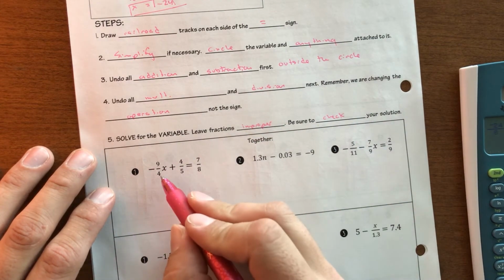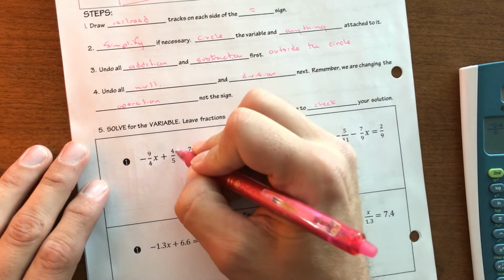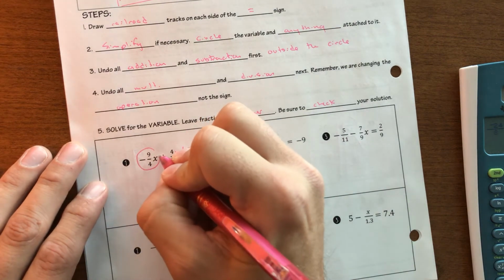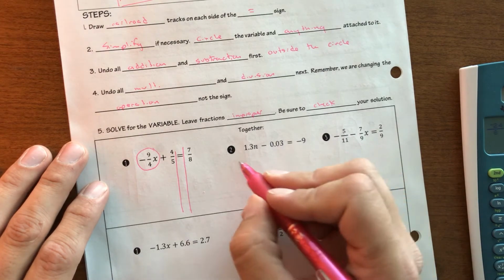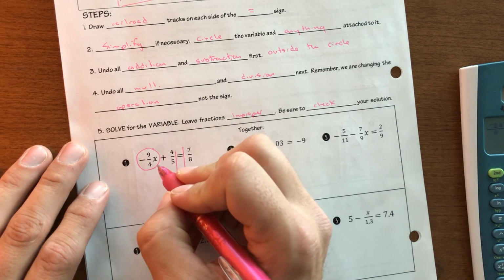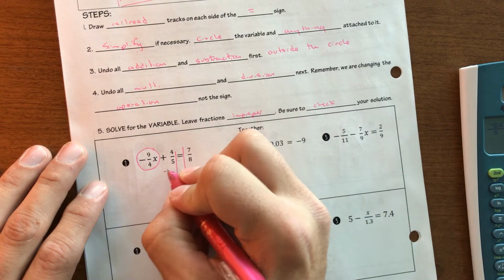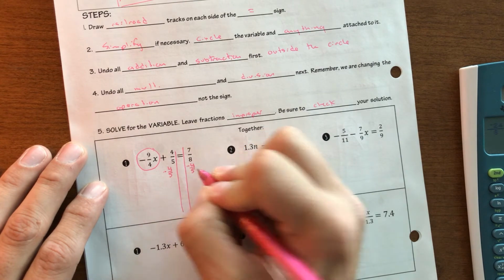We've got number 1, negative 9/4 x plus 4/5 equals 7/8. I'm going to draw my railroad tracks. I'm going to circle my variable and anything attached to it, which is a 9/4 and a negative out in front. So I know that if it's in the circle, I have to get rid of everything else first. I've got to get rid of this plus 4/5. And I do that by minusing 4/5. And I've got to remember to do that to both sides.